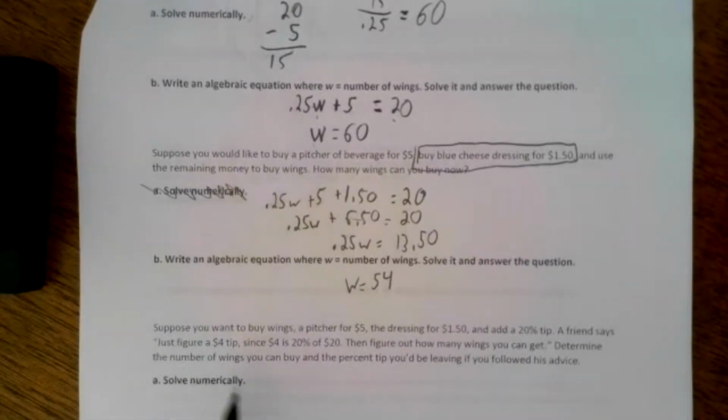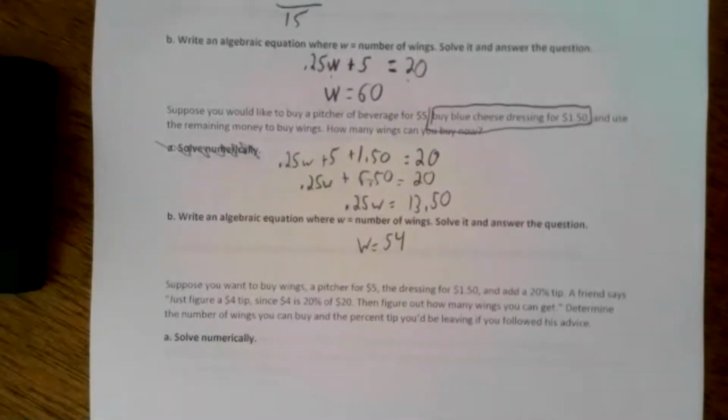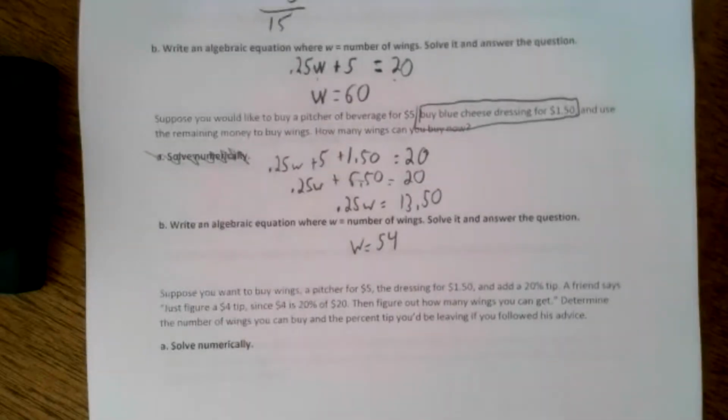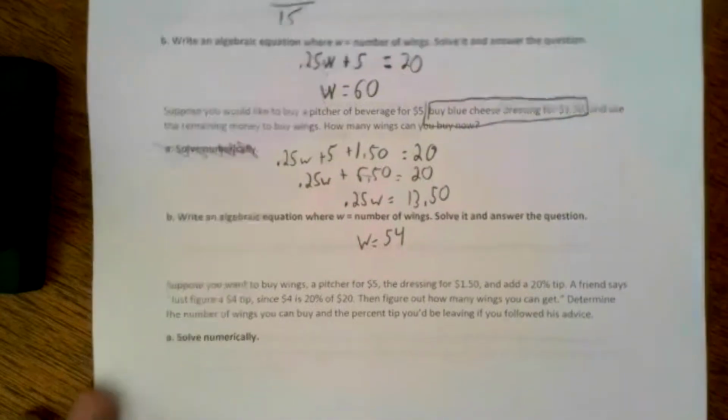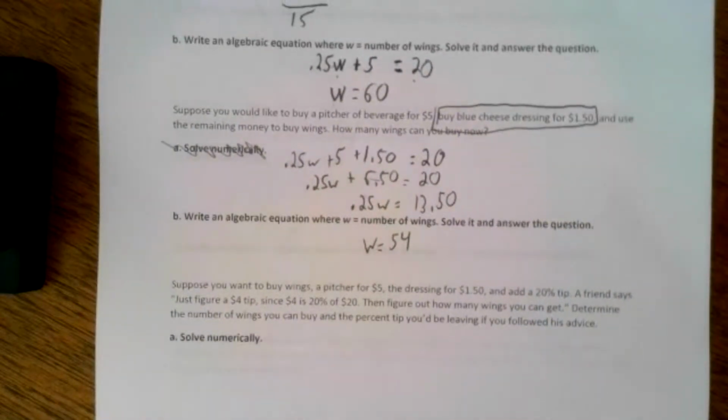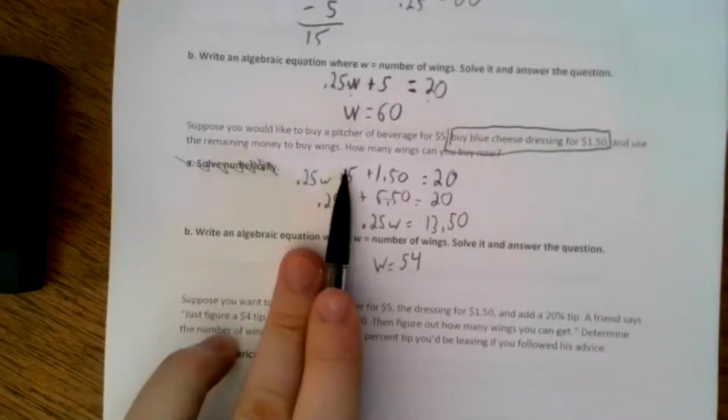Okay. The next part of this equation. So it says, suppose you want to buy wings, a pitcher for $5, the dressing for $1.50, and add a 20% tip. So a friend says, just figure a $4 tip since $4 is 20% of $20. And then figure out how many wings you can get. So it says determine the number of wings you can buy and the percent tip you'd be leaving if you followed his advice. So we're going to start with the exact same equation up here.